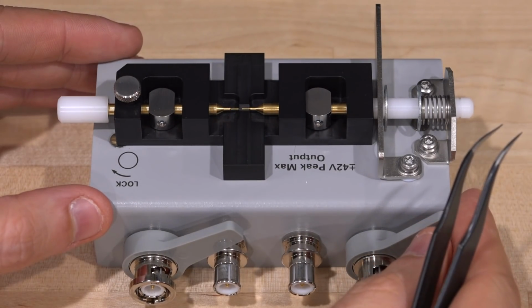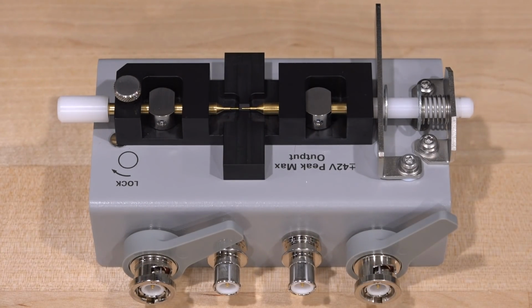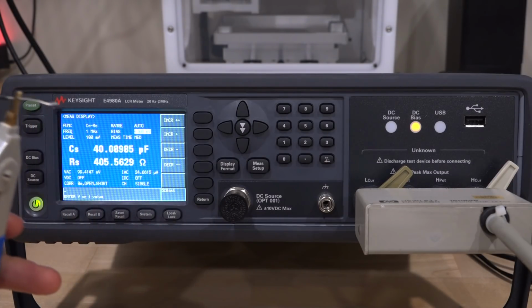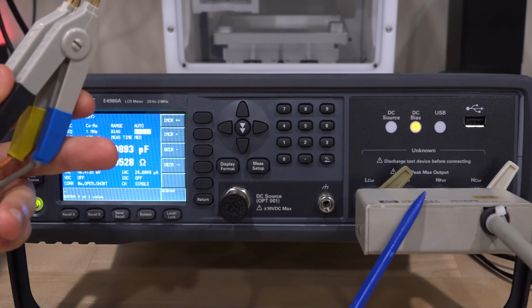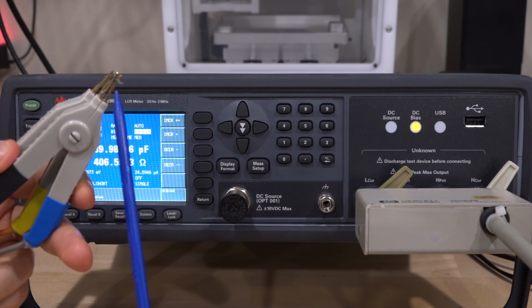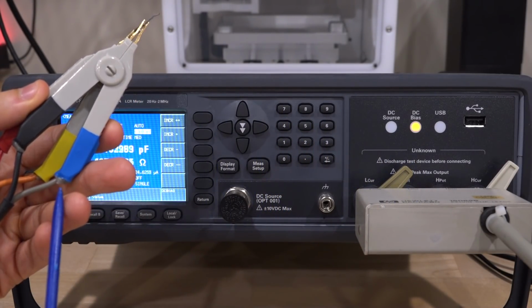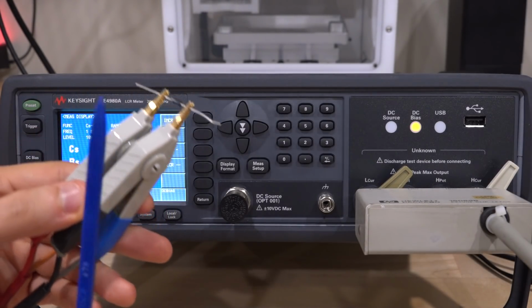This is very specialized if you're doing a lot of tiny surface mount work. So this is a fixture that I put together using some parts from eBay. It's basically two clips going into this module over here, and each of the two halves of these tweezers are connected to one of the two cables. So again, they come together directly at the DUT.